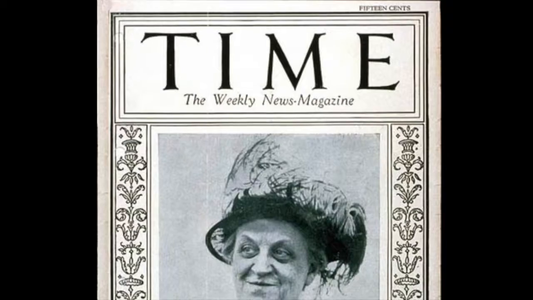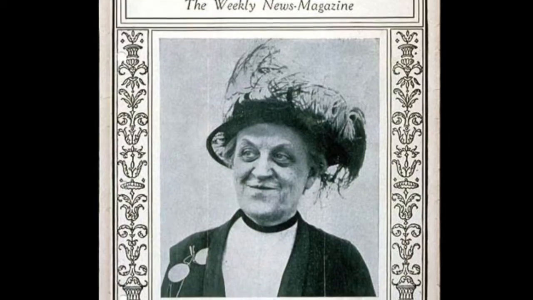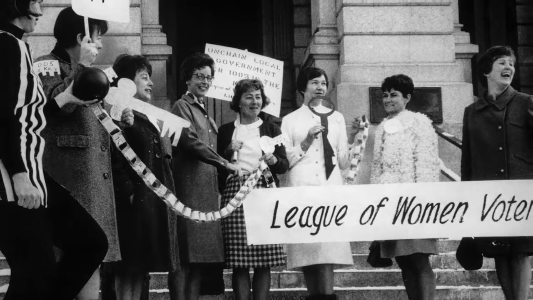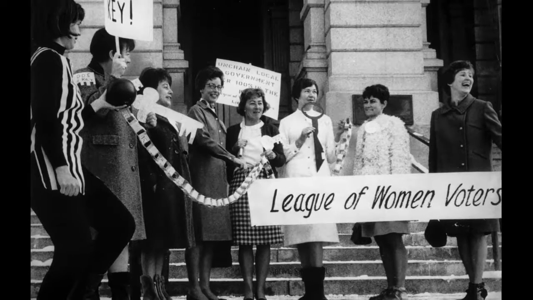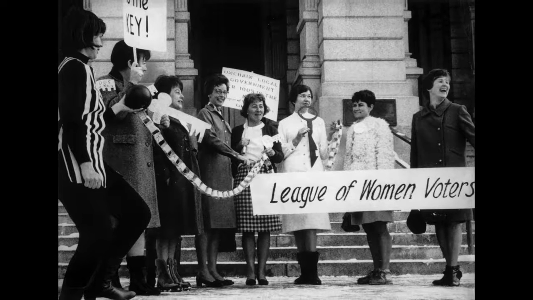Carrie Chapman Catt helped bring equal rights to all citizens. She was president of the National American Women's Suffrage Association from 1900 to 1904 and 1915 to 1920. She also formed the League of Women Voters. Charlotte Perkins Gilman wrote Women and Economics, which argued against women's economic dependence on men.